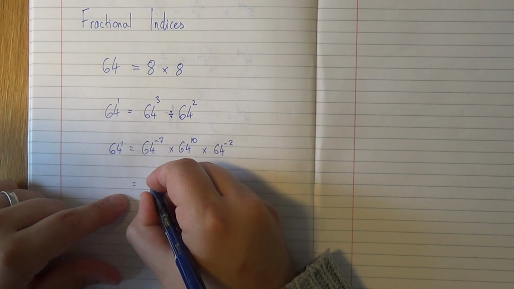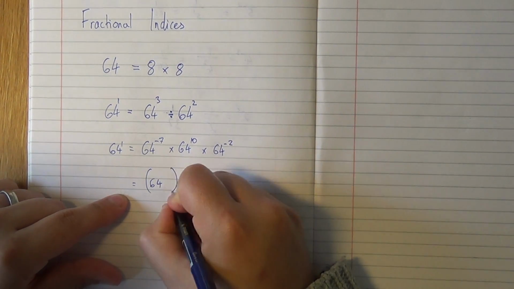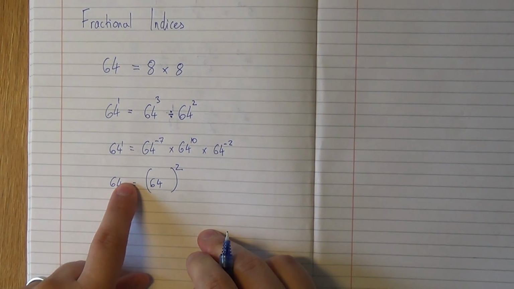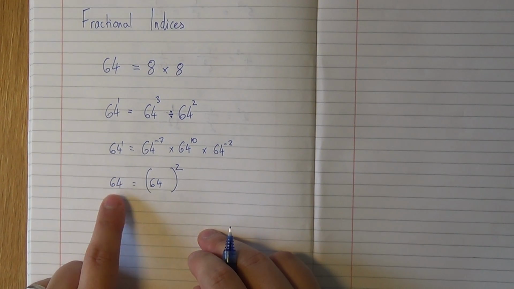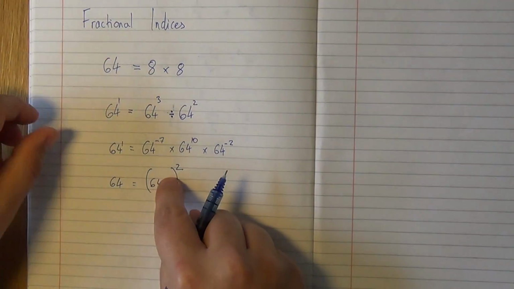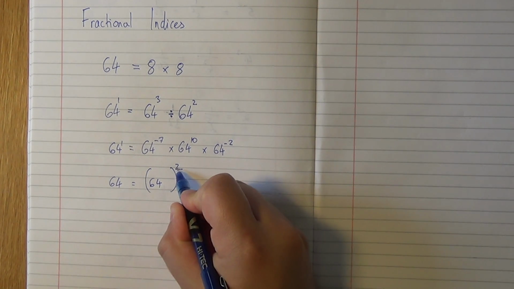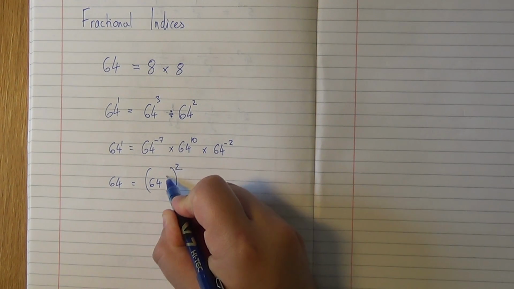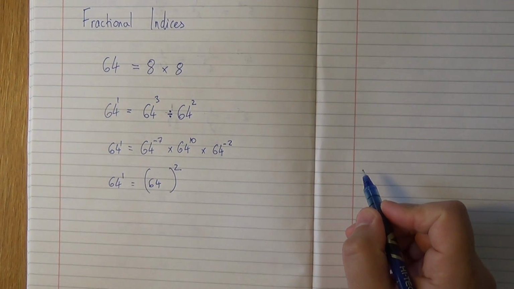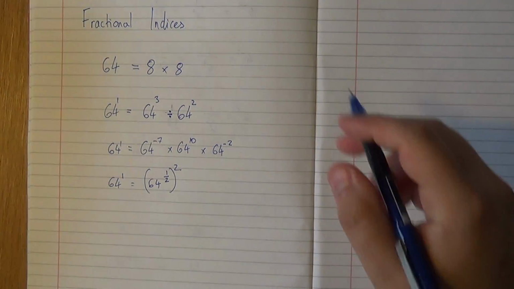What about 64 to the power of something, all squared? Now I want this to be 64 to the power of 1 because I want to get 64. So I've got to put some power in this space. And you should know the index law here is multiplying these things together. So 2 times something gets us 1. Well, what could that something be? It's got to be a half. 2 times a half is 1.